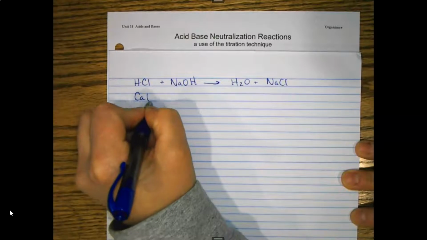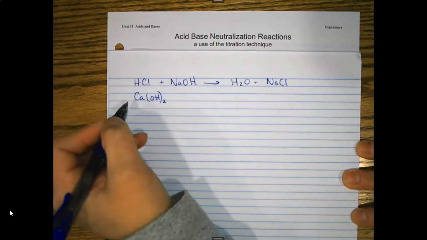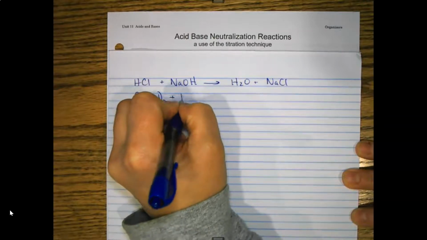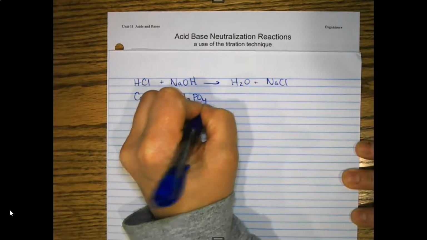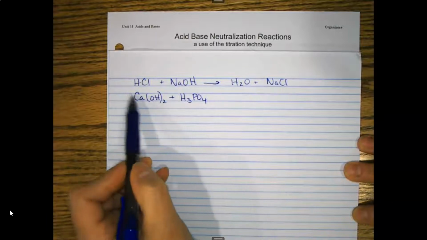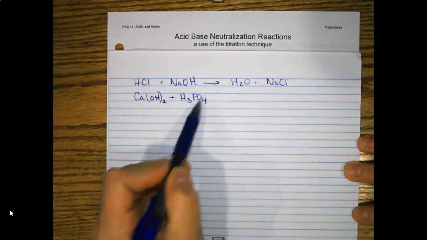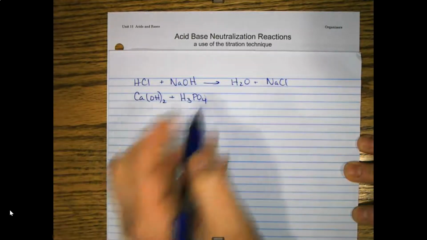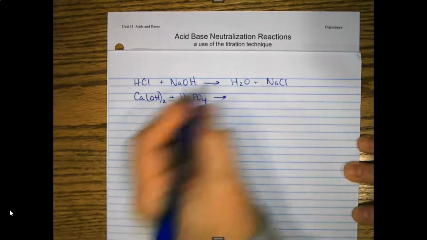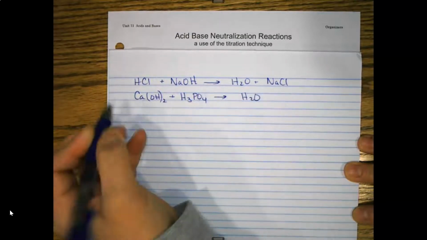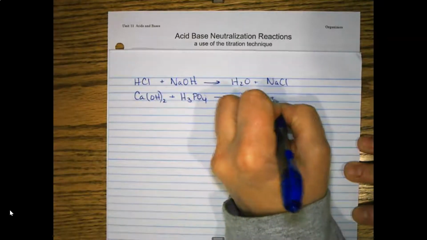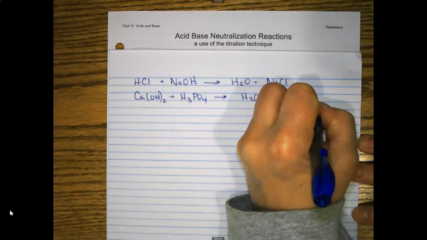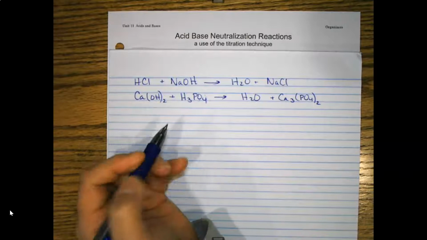So for example, if I use calcium hydroxide and phosphoric acid, even though this is weak, when you do a neutralization reaction, eventually all the H's get pulled off. We can write a neutralization reaction that shows that I've created water, but now I've got to make sure that I balance it. And I've created calcium phosphate. So don't forget you have to balance.